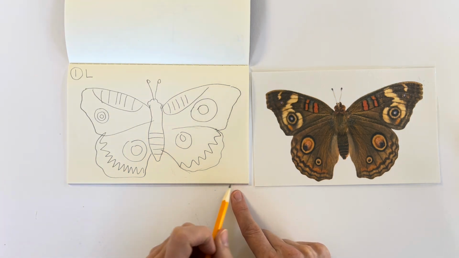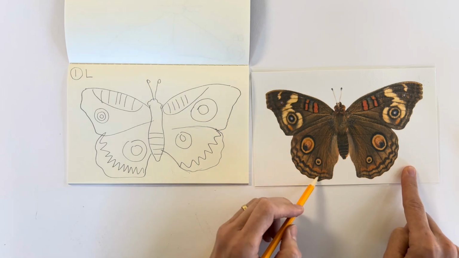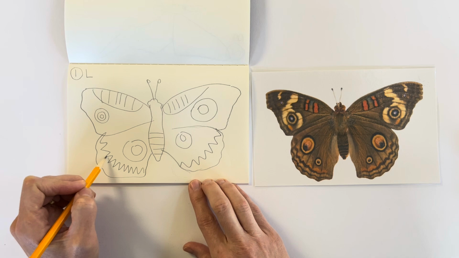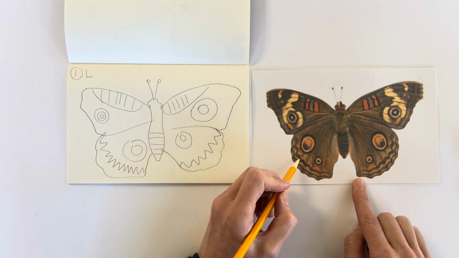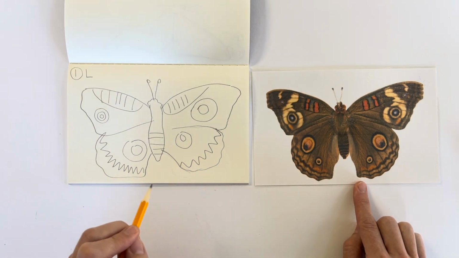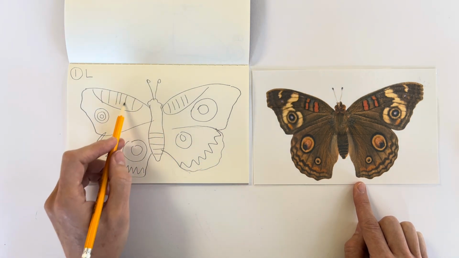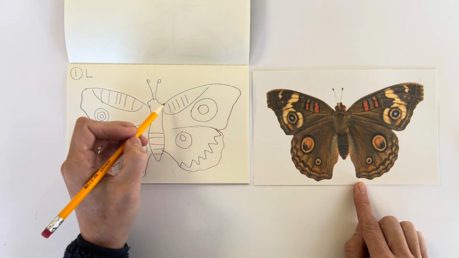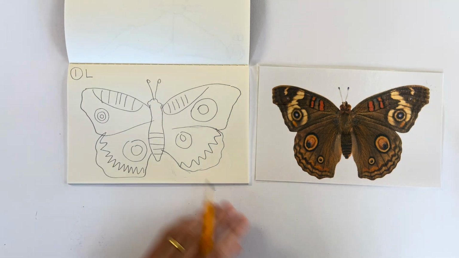Okay, and another thing that I noticed is in this pattern that's around the edge of the wings down here in the bottom wings, I made mine a really sharp zigzag. But in the photograph of the butterfly, it's a little softer, it's a little rounder, more like a curvy line even, rather than a zigzag. So I'll fix that for my next draft. And then I think I went a little too far with these stripes. I see only 2 stripes on each side, and I have a bunch of different lines. So I might pay attention to those spots in my draft too.